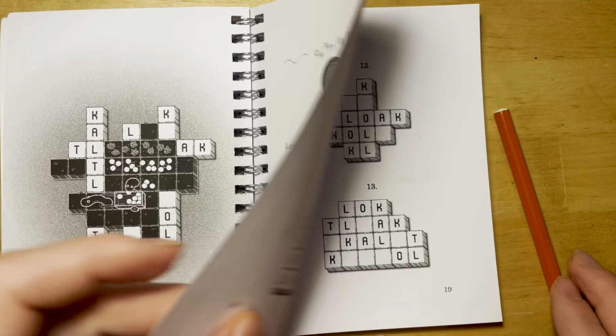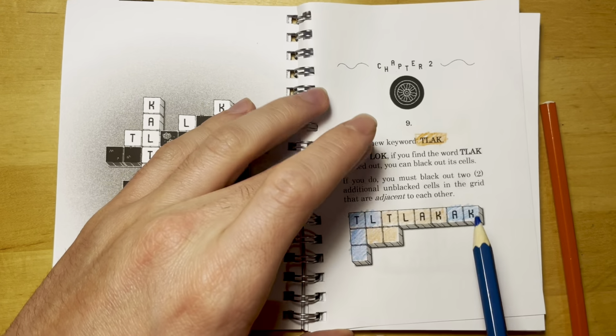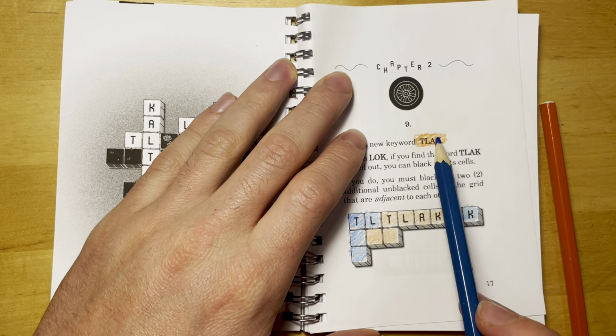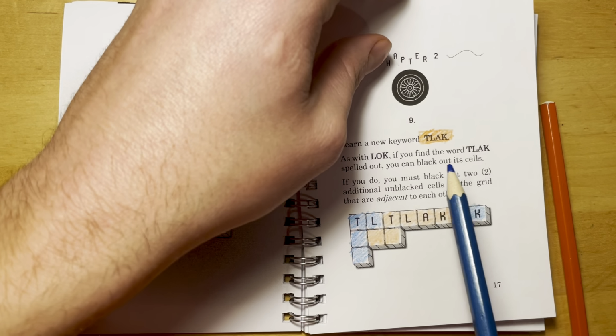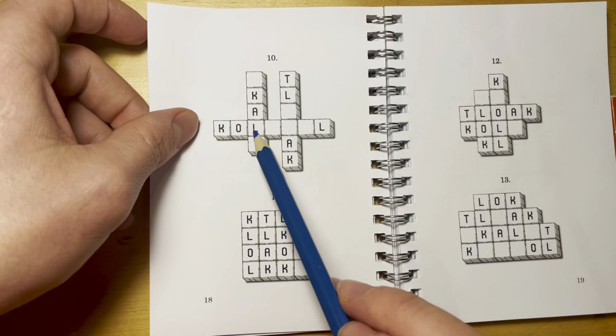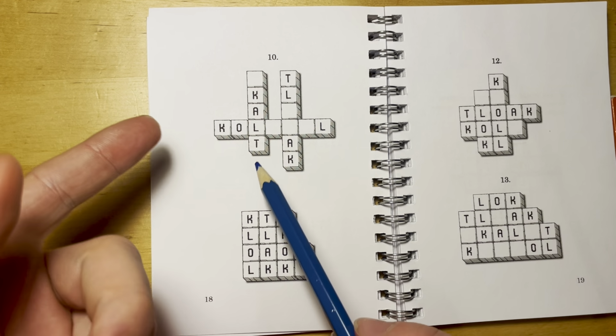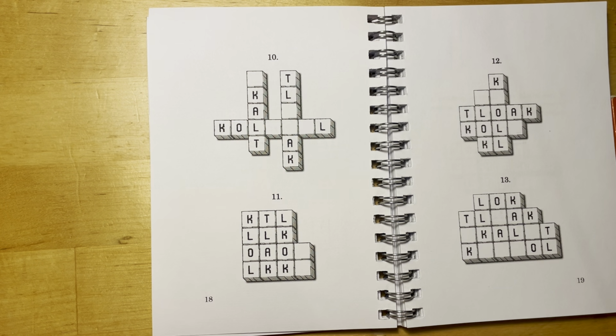Okay, let's continue. It's going to get hard, and this is great puzzle design actually. Talak and LOK share 2 letters, L and K. So there will be puzzles like these ones where we have L's and K's, and we are thinking, okay, are they making talak? Are they making LOK?